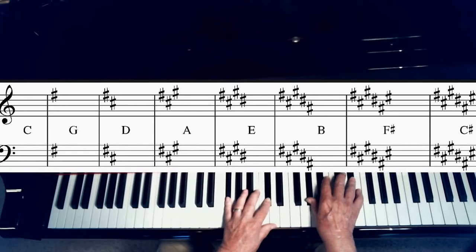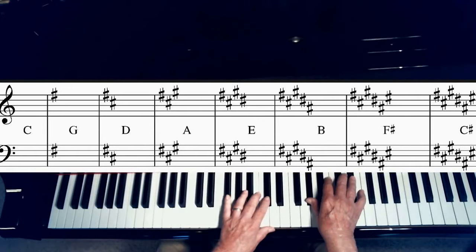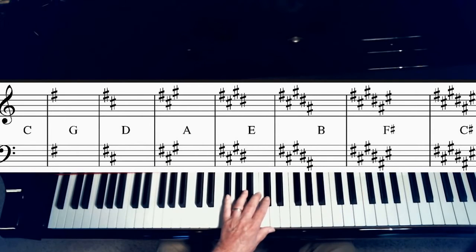Remember the order of the flats were B, E, A, D, G, C, F. Well, the order of the sharps are just backwards to the flats. So if you remember that, you can always figure it out, can't you? And I said in flats you could remember it by saying the word bead, and then something like go catch fish.